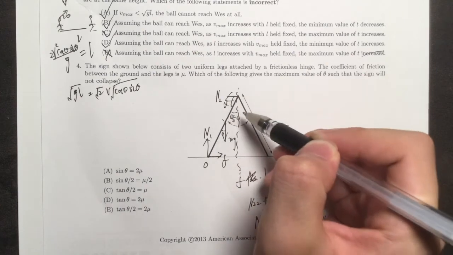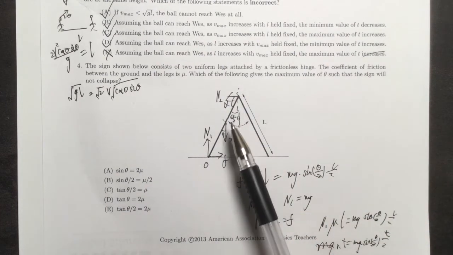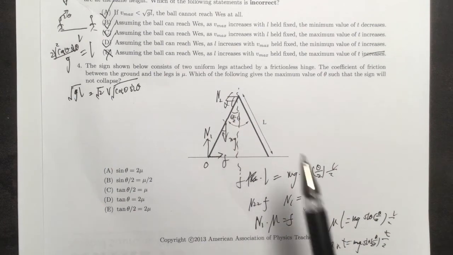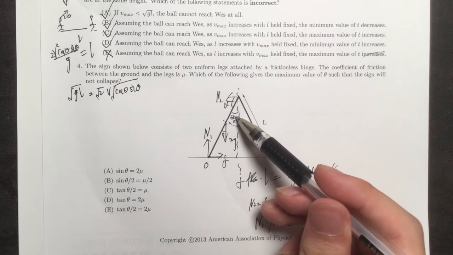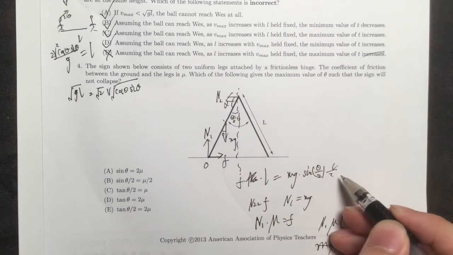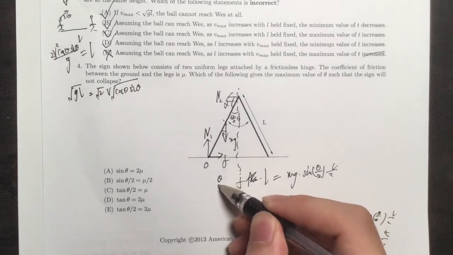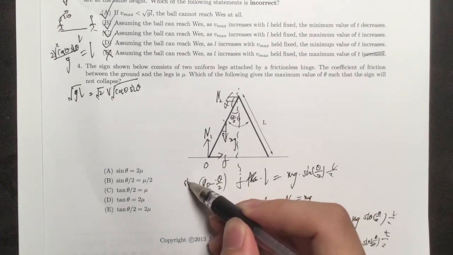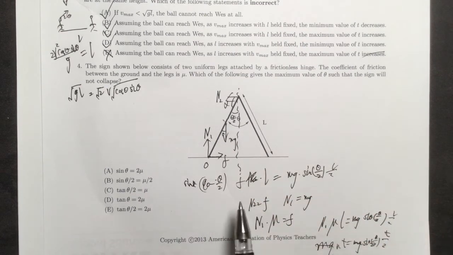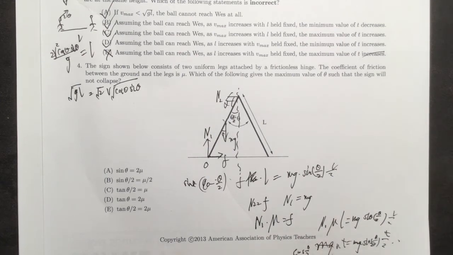This is another angle, it's alpha here. We forgot to consider the angle for the normal force N2. So alpha is equal to 90 degrees minus theta over 2. So here we need to multiply by sine of 90 minus theta over 2, which is equal to cosine of theta over 2. So here we need to add cosine of theta over 2.